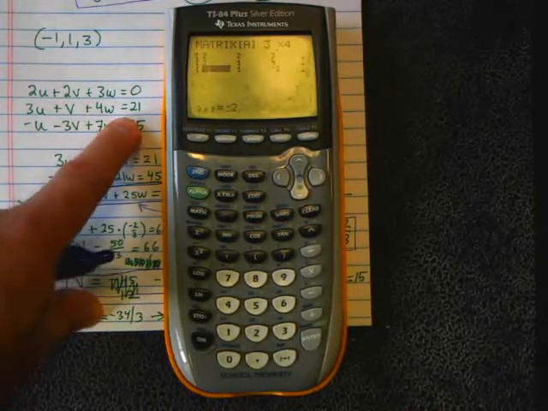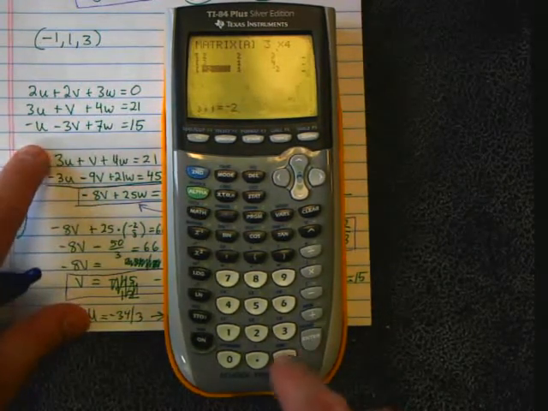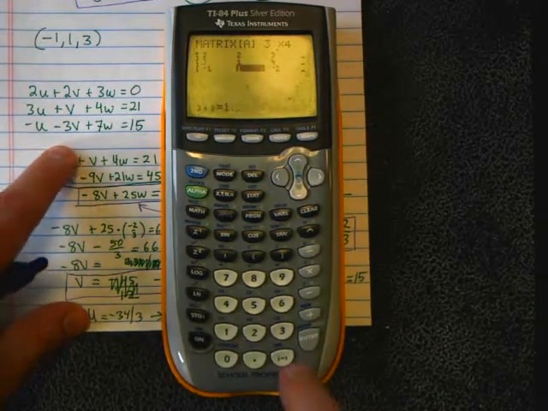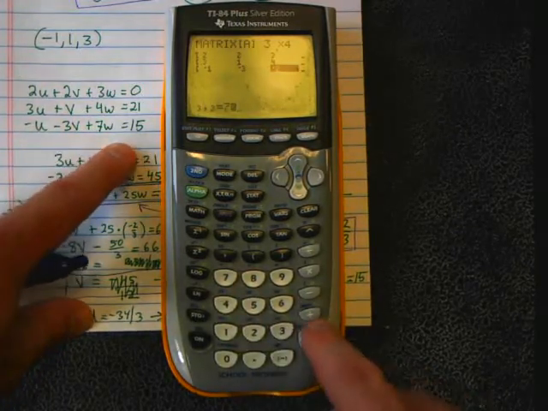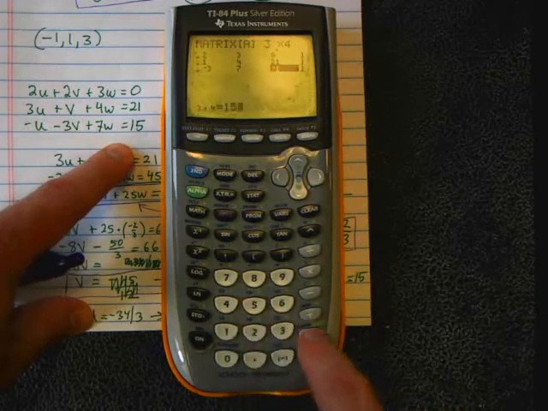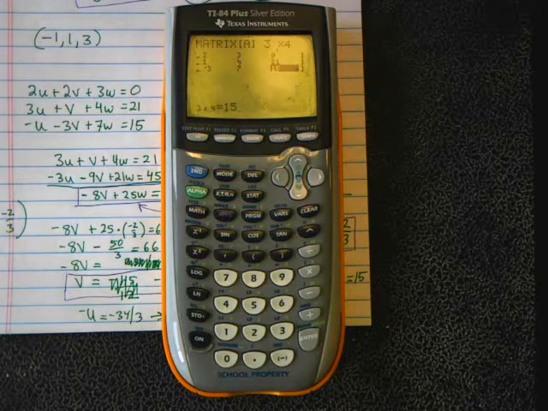And by now you've probably guessed, the third equation: -1, enter. -3, enter. 7, enter. 15, enter. Good so far? We entered the matrix, correct.